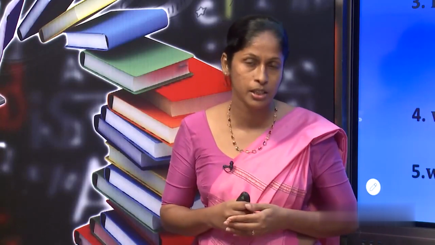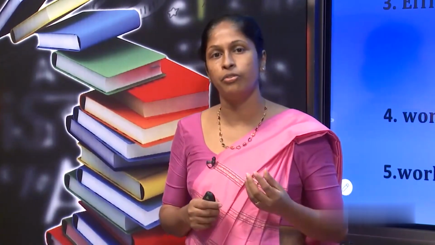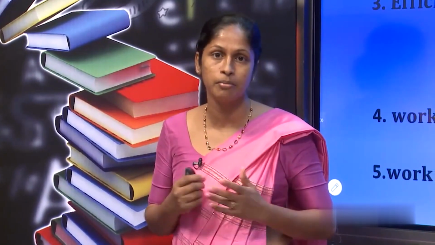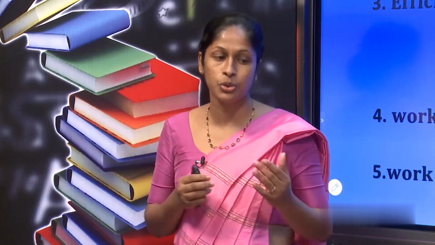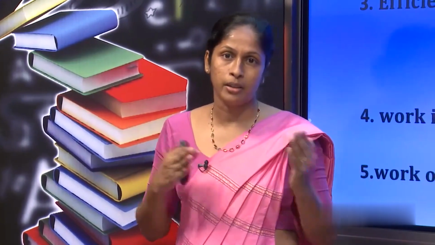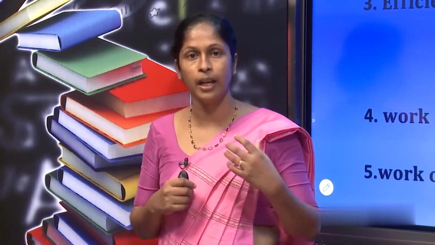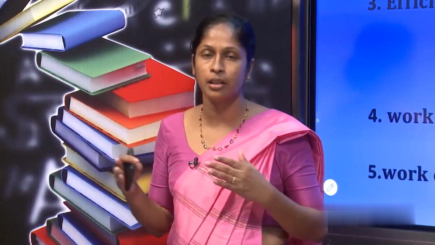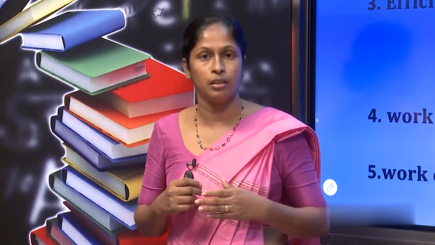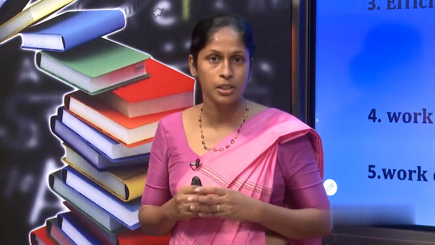Children, mechanical advantage is very important because it explains how a simple machine or lever increases the force exerted by the man, and you studied how effort arm and load arm affect the mechanical advantage, such as what happens when the effort arm increases and the load arm decreases.